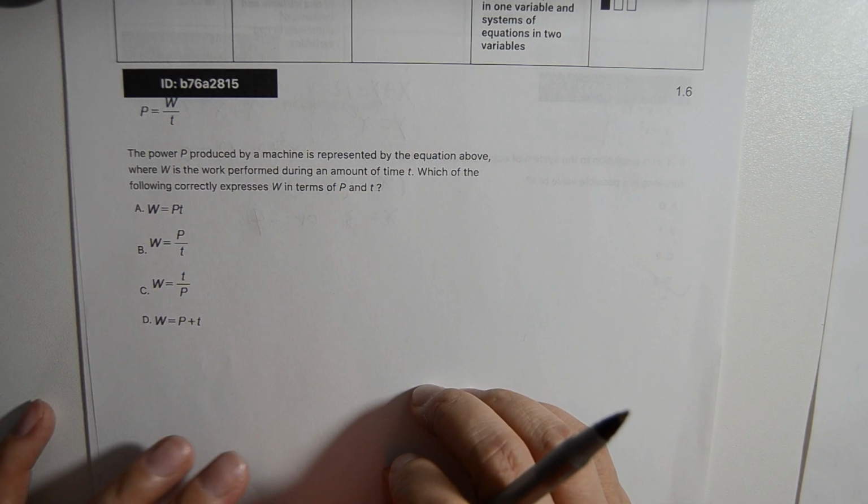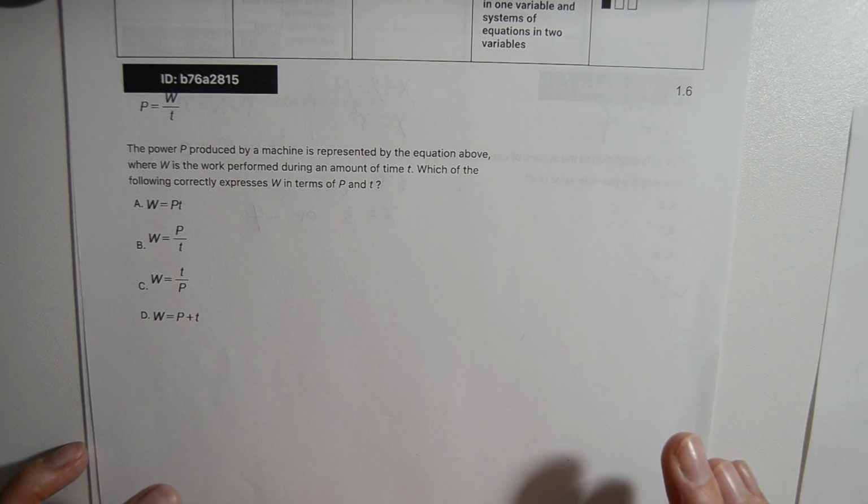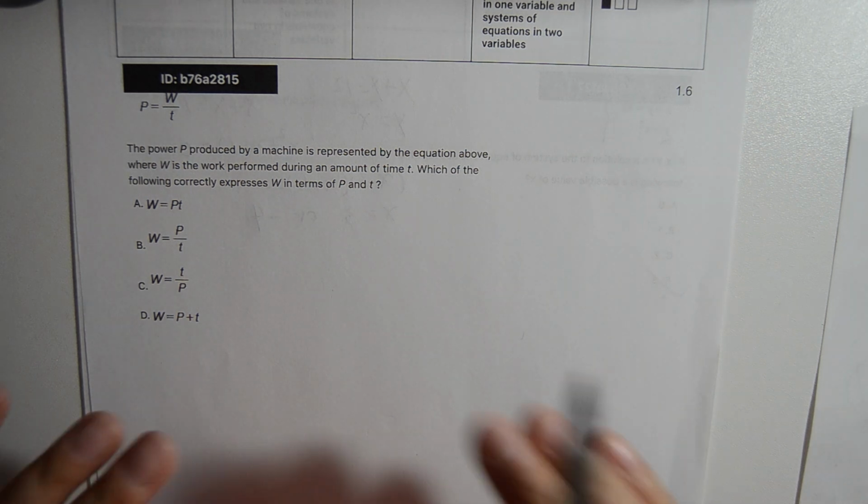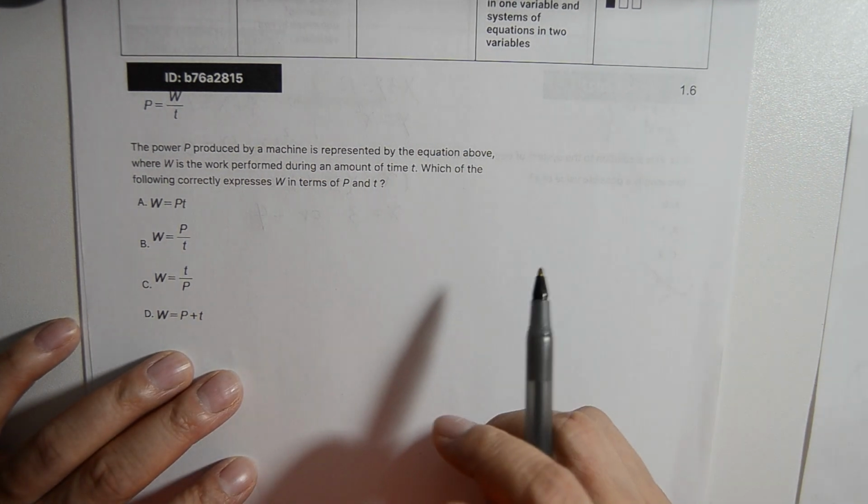Hi there, let's check this SAT math question together. It's very simple, and we need to check the question carefully to make sure we are doing it correctly.